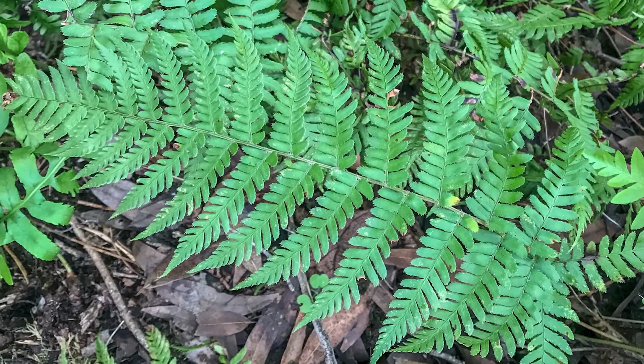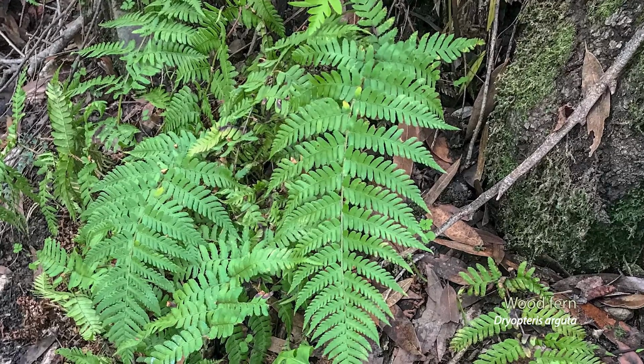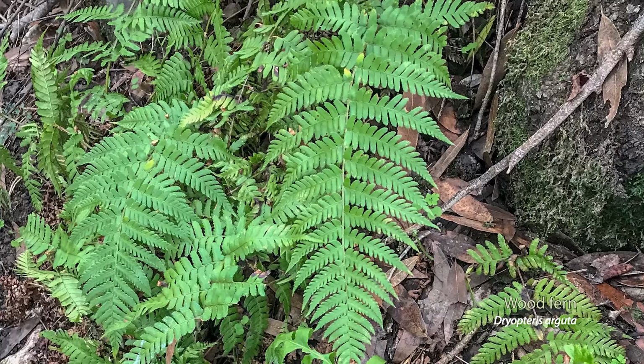Next, we find a wood fern. The one on our mountain is a Dryopteris arguta. It's very happy in the dappled shade. It doesn't need as much moisture as, say, the maidenhair fern.